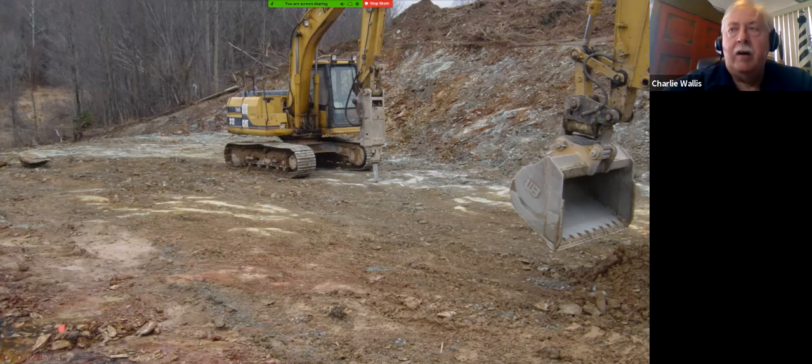Sometimes you encounter rock, and in this case, they're using a hydraulic hammer to break the rock up, and then you have a backhoe here, and a lot of times they'll have teeth on it too to rip the rock up and remove it. And if this doesn't work, then blasting would be required, and that's beyond the scope of what we're talking about today.